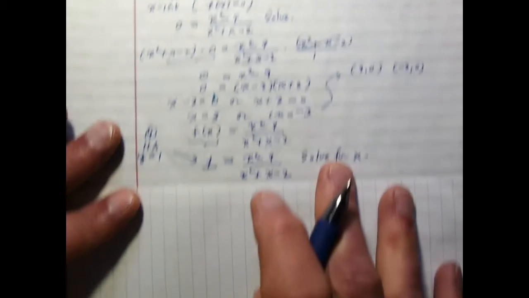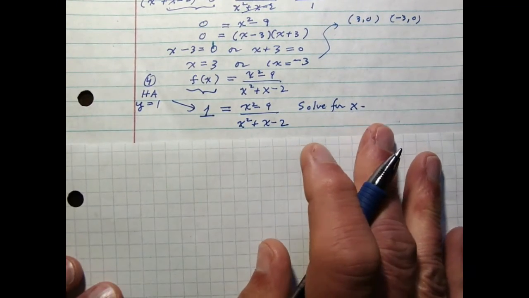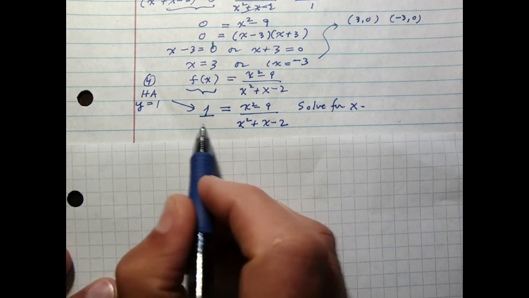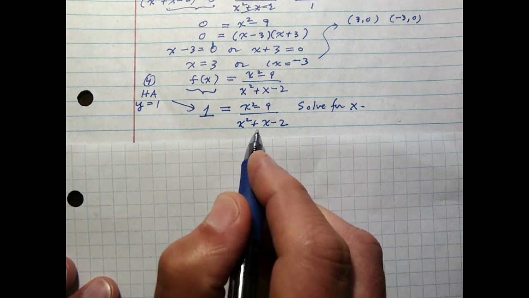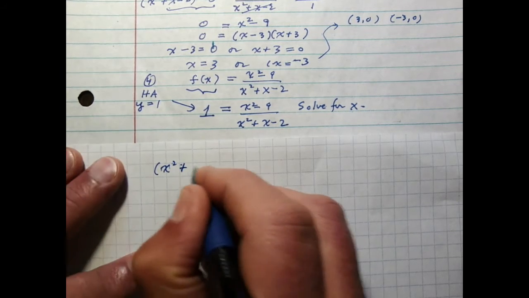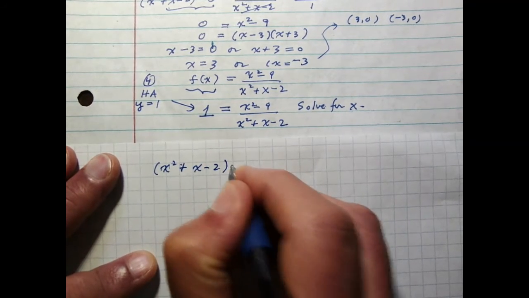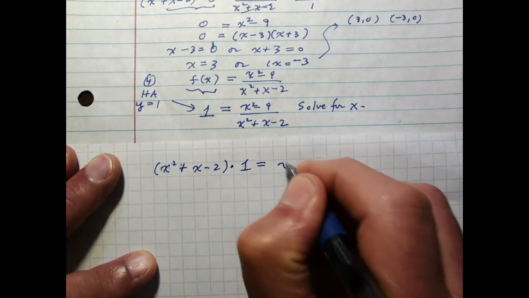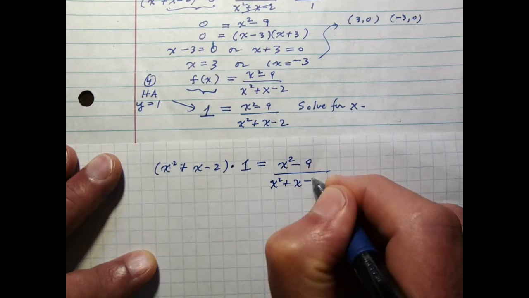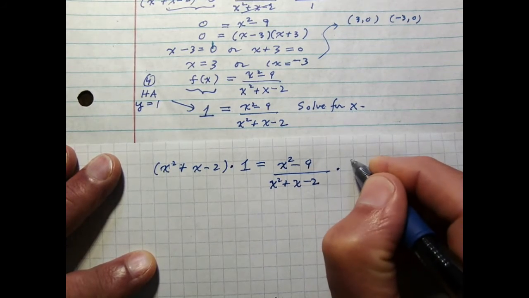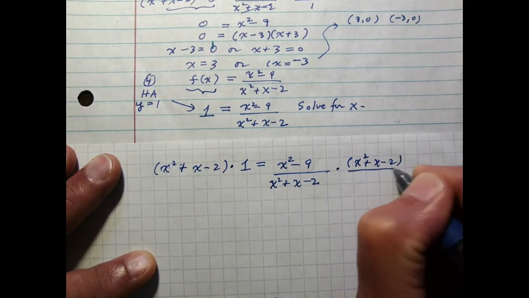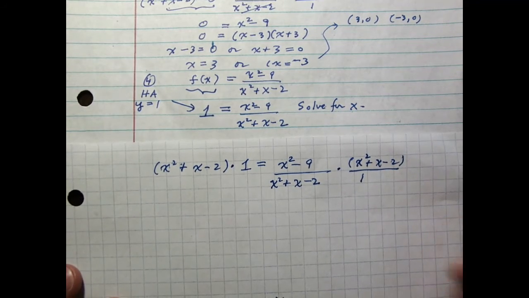This is kind of similar to finding x-intercepts, but kind of different too. So what I want to do is clear fractions again. So again, I'm going to multiply both sides by that denominator: x squared plus x minus 2 times 1 equals x squared minus 9 over x squared plus x minus 2 times that denominator, which I can write over 1 on the right-hand side.